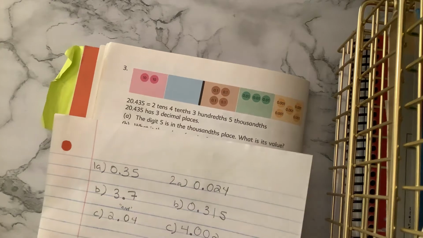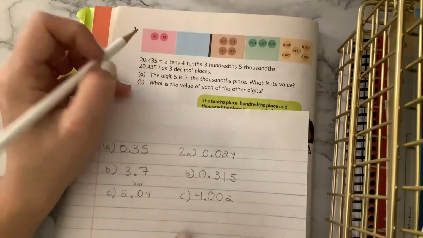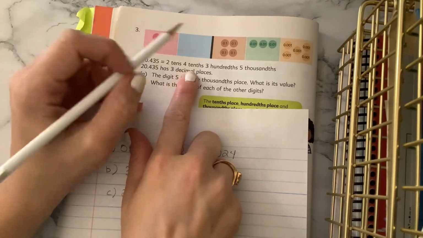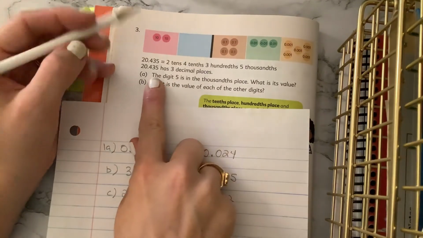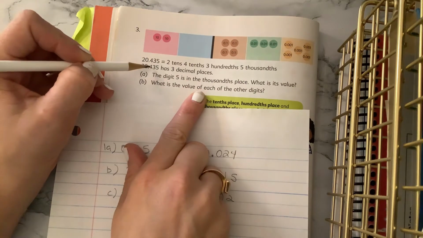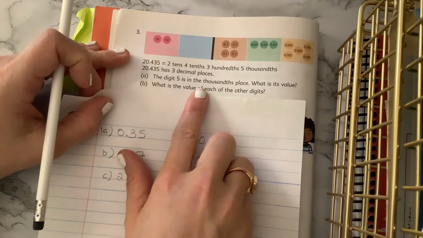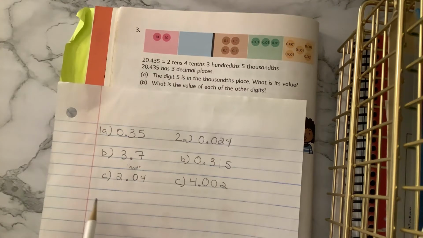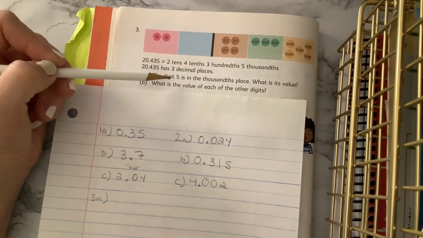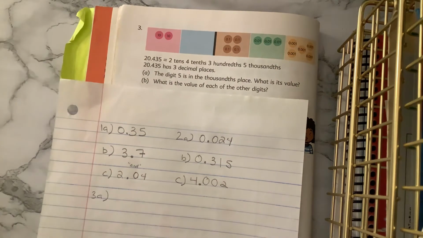Okay, let's take a look at 3. So we're looking at this number, which has, as it tells us, 2 tens, no ones, 4 tenths, 3 hundredths, and 5 thousandths. And we see here it has 3 decimal places, 1, 2, 3. Now we're told that the digit 5 is in the thousandths place, and we're asked, what is its value? So basically, they're asking us to identify that the 5 is not equal to 5 ones, it's equal to 5 thousandths.